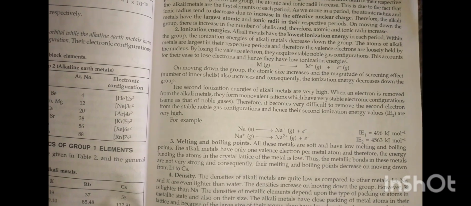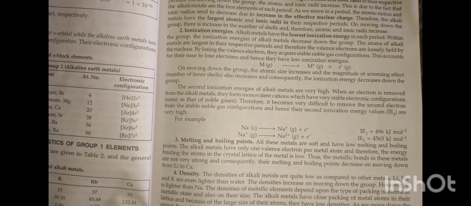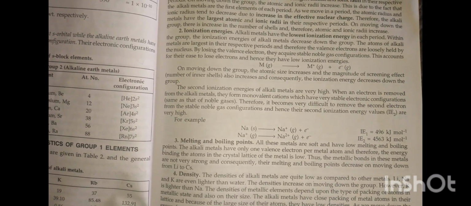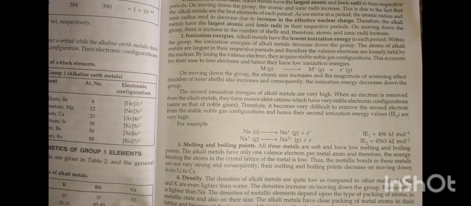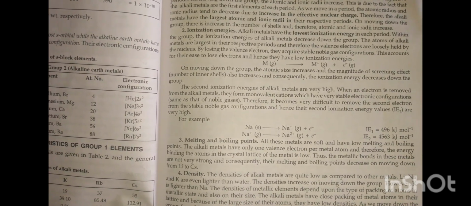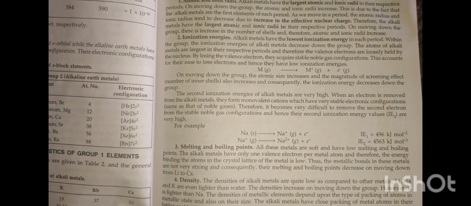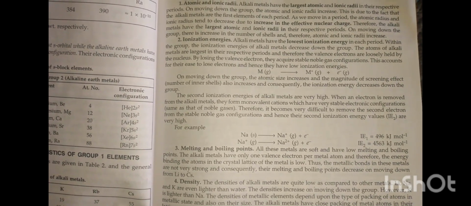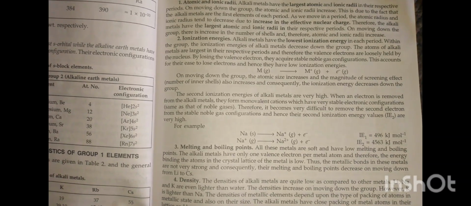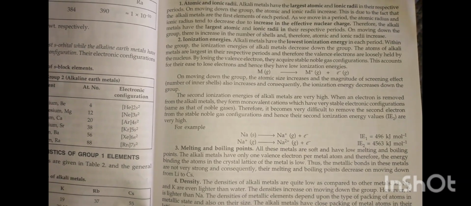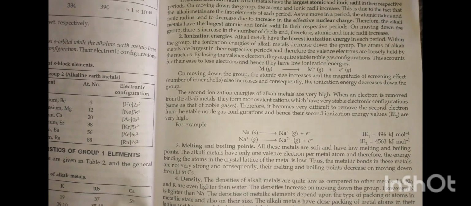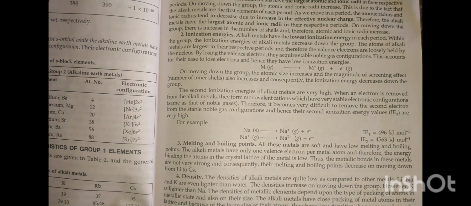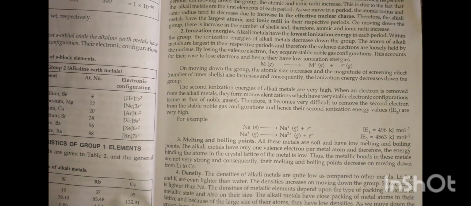On moving down the group, there is increase in the number of shells and therefore atomic and ionic radii increase. Second is ionization energies. Alkali metals have the lowest ionization energy in each period. Within the group, the ionization energy of alkali metals decreases down the group. The atoms of alkali metals are largest in their respective periods and therefore the valence electron is loosely held by the nucleus. By losing the valence electron, they acquire stable noble gas configuration.